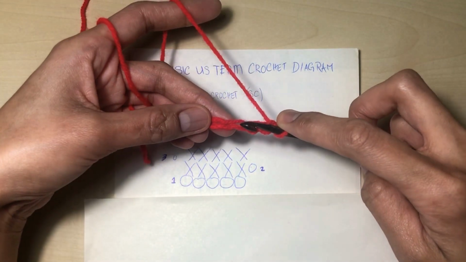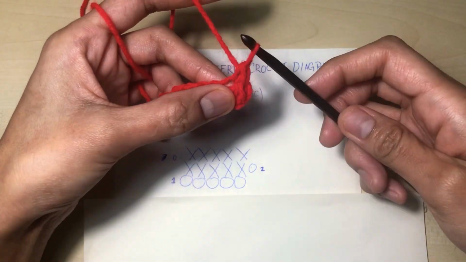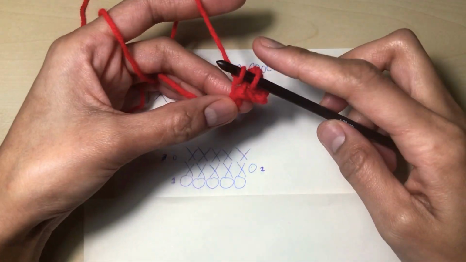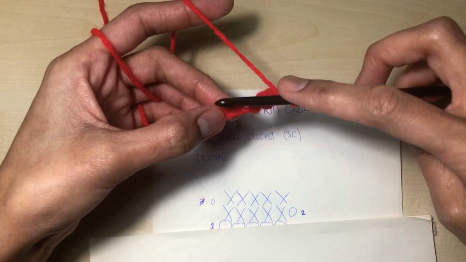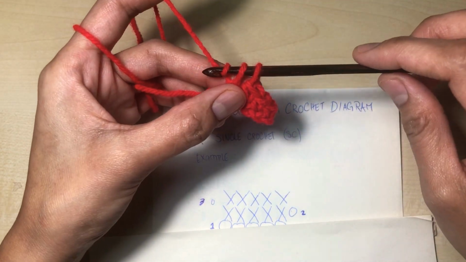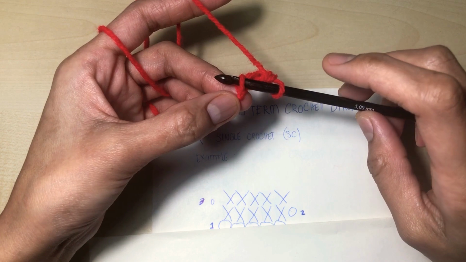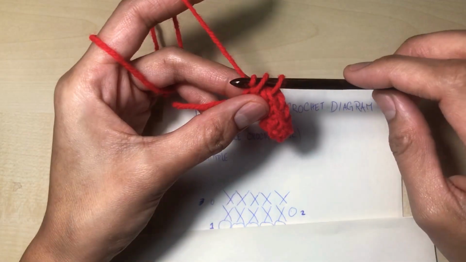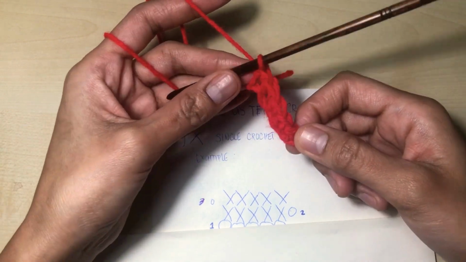Go to the next chain, place 1 single crochet. Go to the next chain, insert your hook, yarn over and pull, yarn over, pull through 2 loops. Go to the next chain, yarn over and pull, yarn over and pull through 2 loops in your hook. Go to the last chain, insert your hook, yarn over and pull through 2 loops. Yarn over, pull through 2 loops, and this is what your work should look like in your round 2.